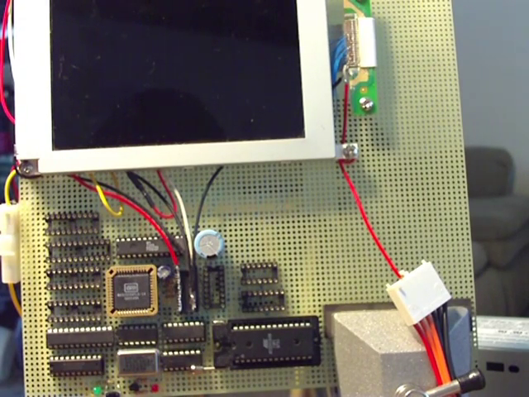Okay, so this is my digital fuel injector pulse width analyzer. It's the first stage only, where I just have a 6502 computer, very basic computer, controlling a 320 by 240 display. It's made by New Haven. It's got 65,000 colors and an 8-bit 6800 or 8080 type interface.